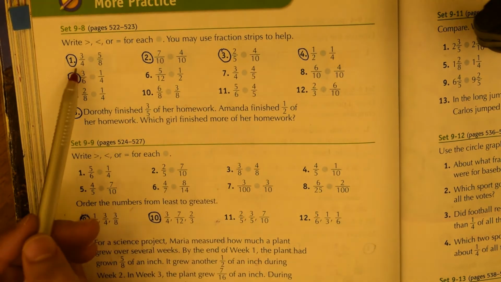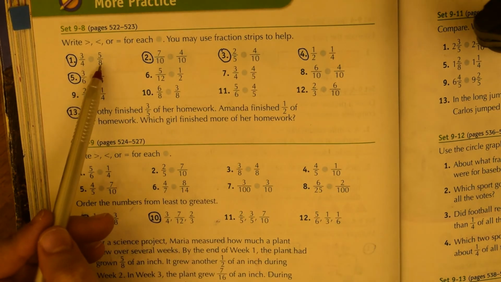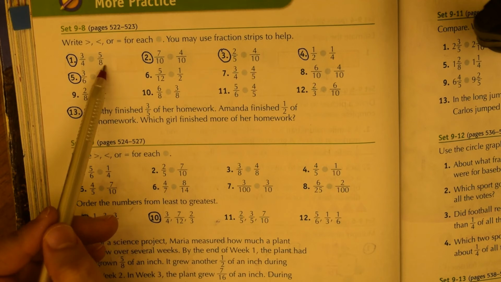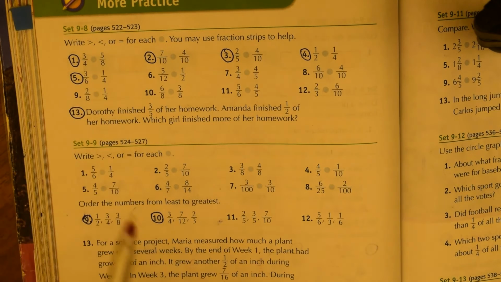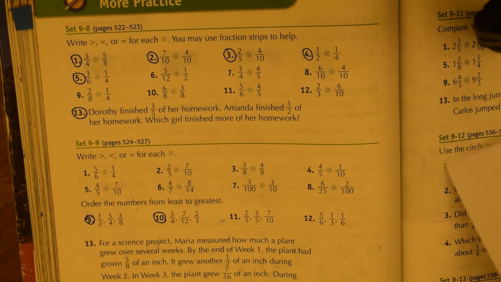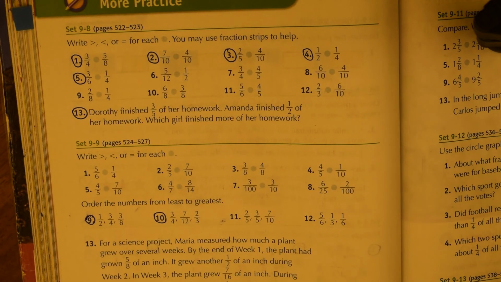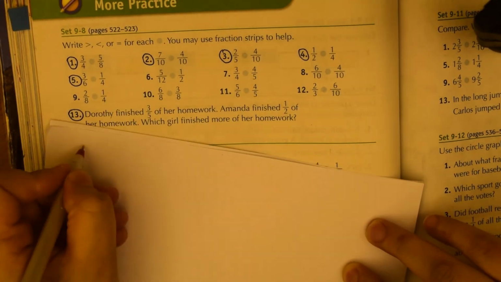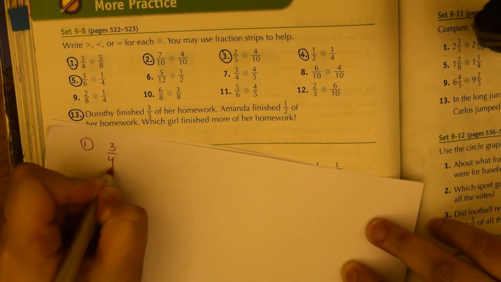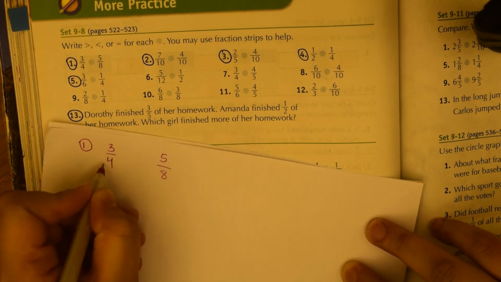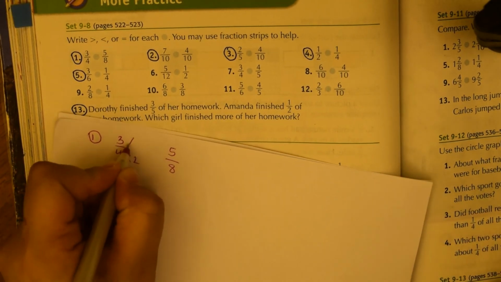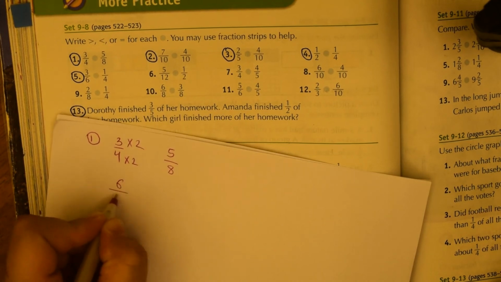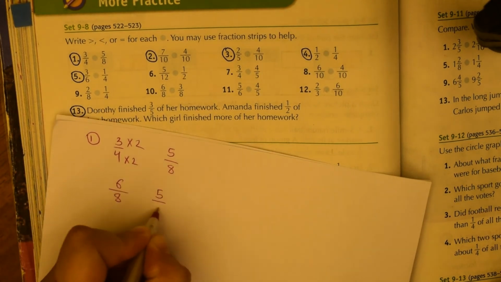So for number 1, I have 4 and 8. I have different denominators and I have different numerators. So I have to make common denominators. So how can I make the 4, 8? I will multiply the 4 by 2 to give me 8. Then I will multiply here by 2 by 2. It will give me 6 over 8 and 5 over 8.